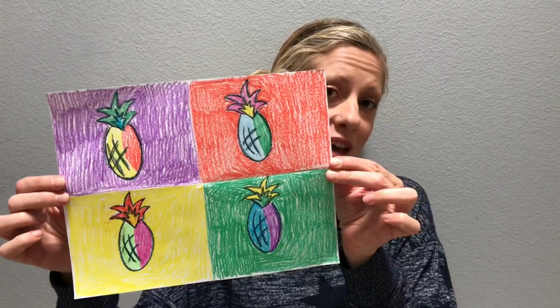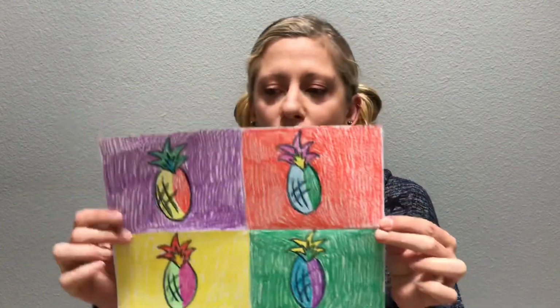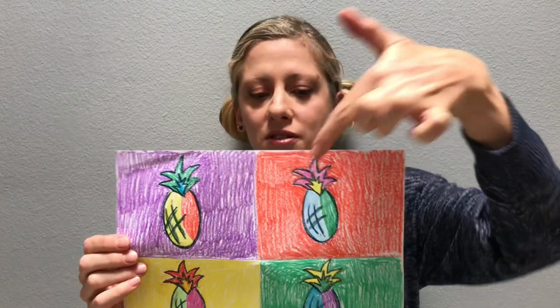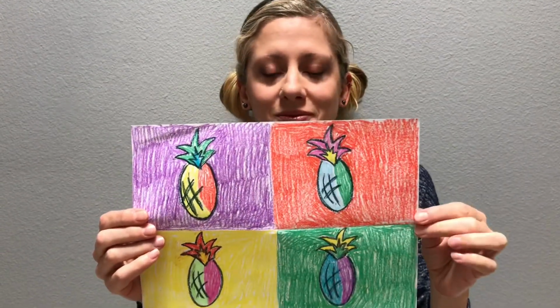All right, so I finished my project. This is how it came out. As you notice, I did different colors in each one, different varieties. I'm sure yours came out super colorful too. Feel free to redo this project and explore more with color and just enjoy yourself.